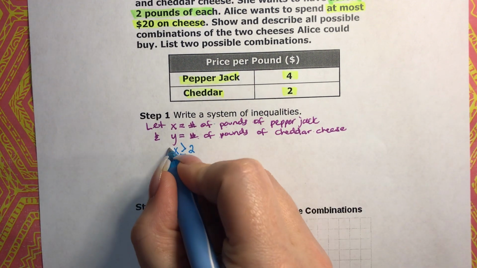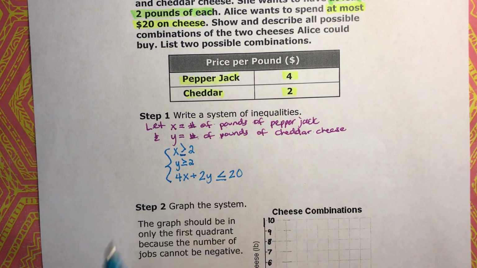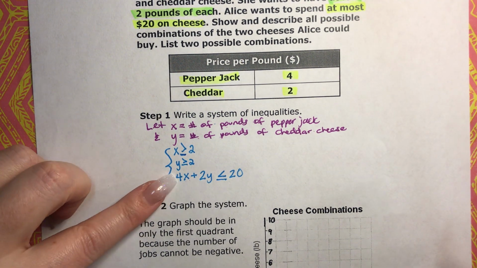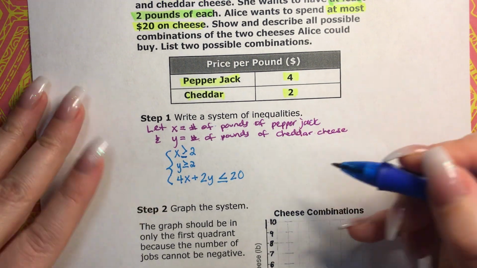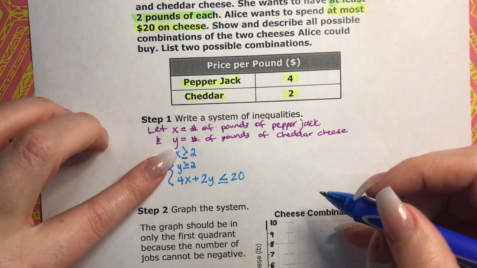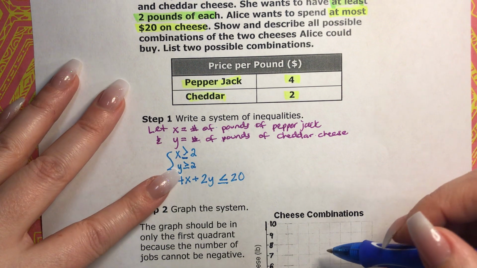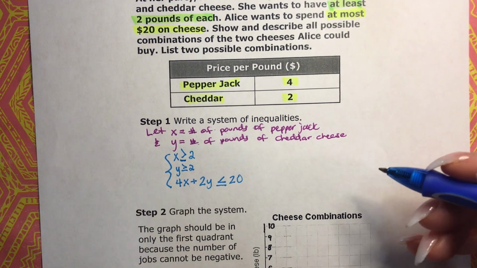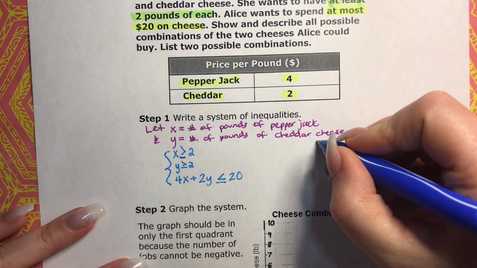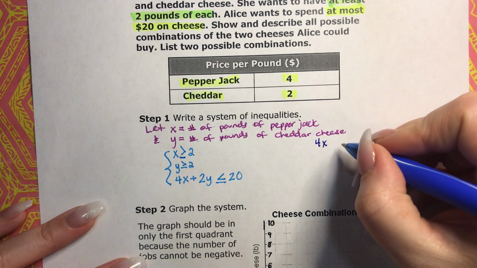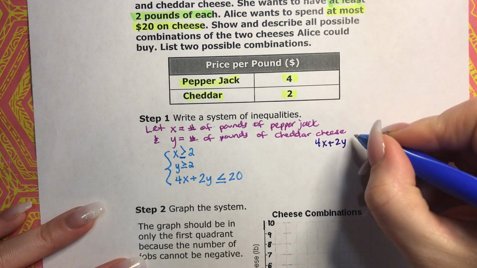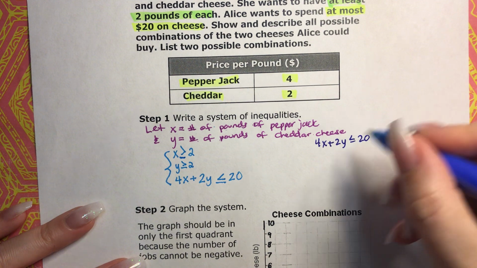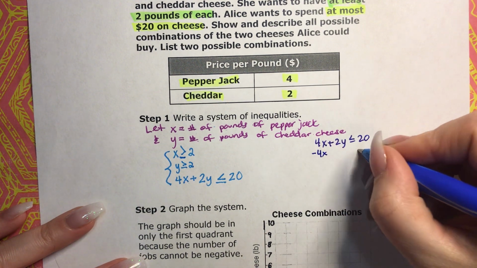Hey, it's 3 inequalities again in this system. All right. Super fun. Okay, what do I notice? Oh, this one isn't in slope-intercept form. We can graph those. This is going to be a vertical line, a horizontal line, and then we have to put this in slope-intercept form. So I'm going to rewrite that over here. Then we need to solve for y, so subtract 4x.